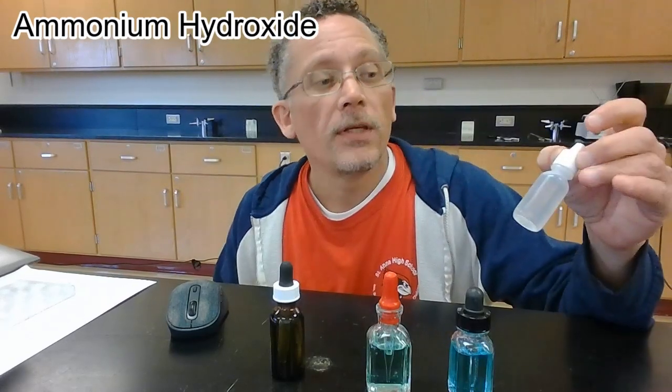Now, according to our lab handout, we can test for copper 2 ions by adding ammonium hydroxide. If what we're adding it to has copper 2 ions, then we should get a light blue precipitate, a light blue powder floating in our liquid. Adding more ammonium hydroxide will form a deep blue solution.